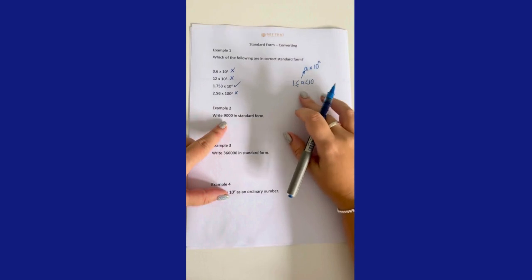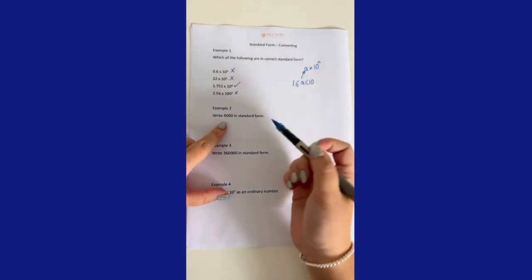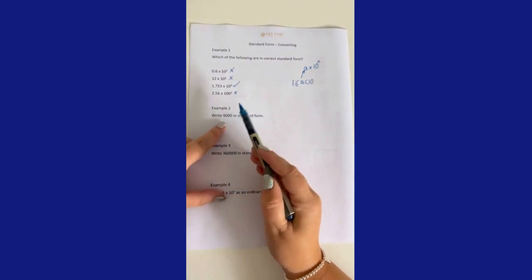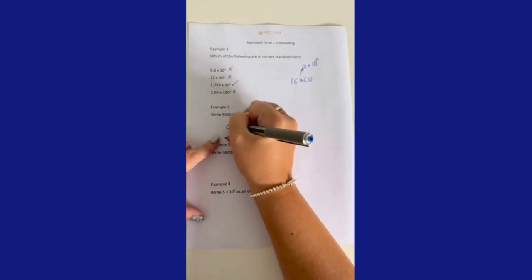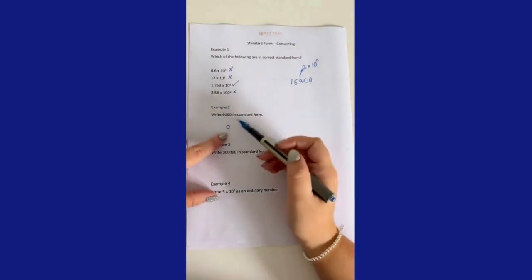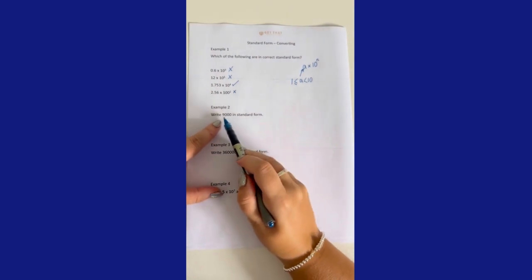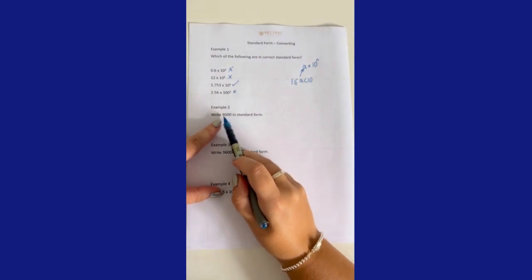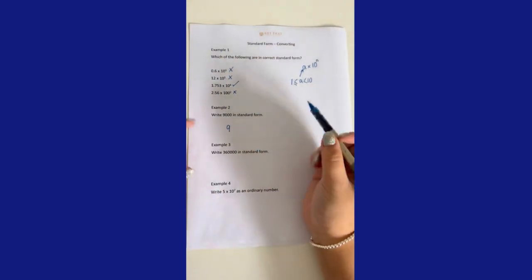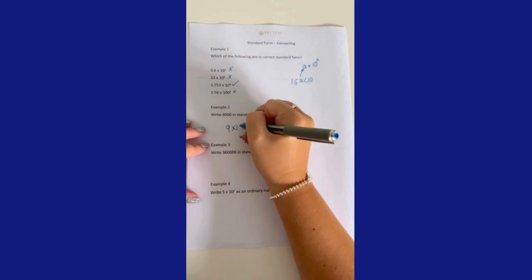So if we have a look at this then, write 9,000 in standard form. Now, the way we do this is we look at our number and we need to use our digits to essentially find a number that's between 1 and 10. If I look at these digits here, I can see that I've got 9. So I'm going to say 9. What some of you might be able to recognise is that all we have to do when we've got 9,000 is 9 times by 1,000. I could write 9 times by 1,000.